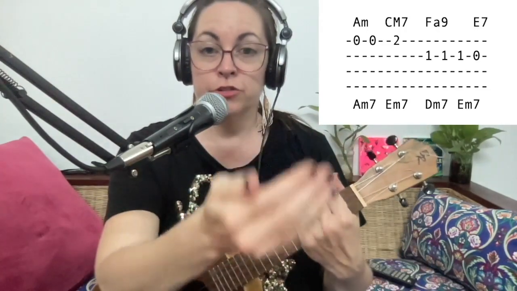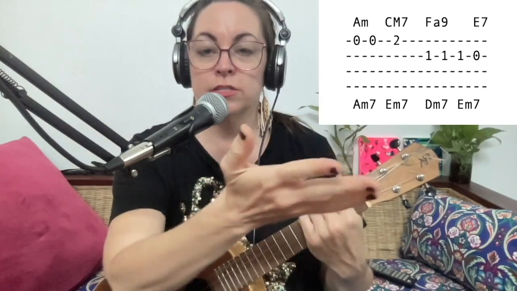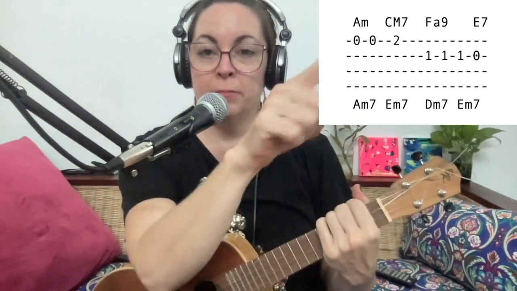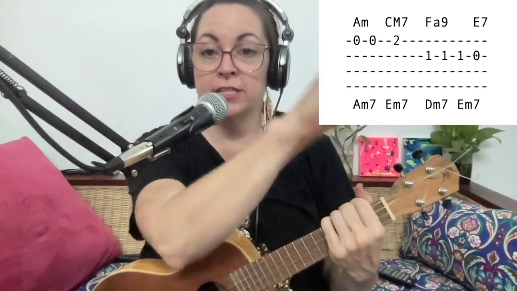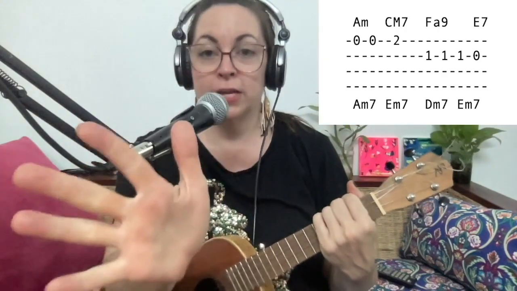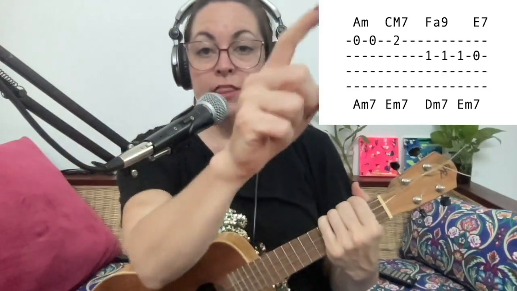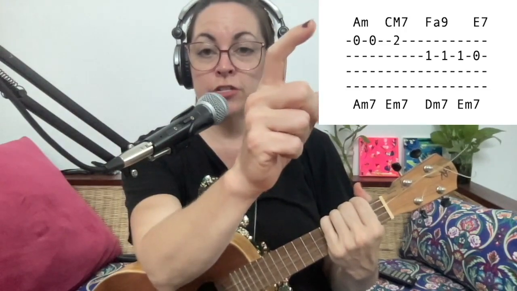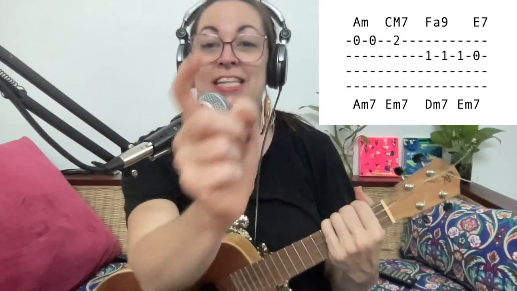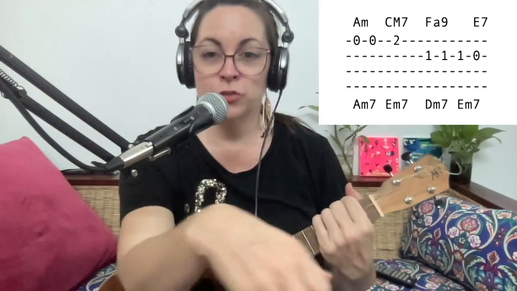These chord progressions are just suggestions because they don't have chords in the song, they just have the bass line. So you can take any of these chords and mix and match them with the one that's upstairs or downstairs of it. For example, if you want to play this progression, but you want to start with A minor 7 instead of A minor, totally fine, you can do that. If you want to play this progression, but you want to play F add 9 instead of D minor 7, you might try doing that.